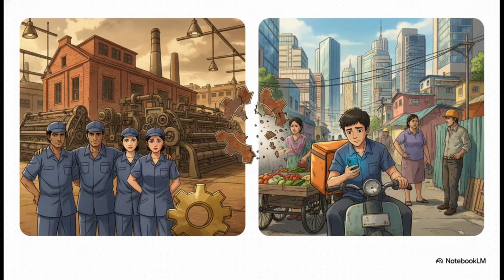Well, there's been a fundamental transformation in our cities. Think about it. They've shifted from being hubs of industrial production with large factories and organized labor to being centers of what we call social reproduction. This basically means the modern urban economy relies on a vast, fragmented network of informal services that support daily life. We're talking about everyone from domestic help and security guards to delivery drivers and street vendors. And this very fragmentation has steadily eroded the workers' collective bargaining power.